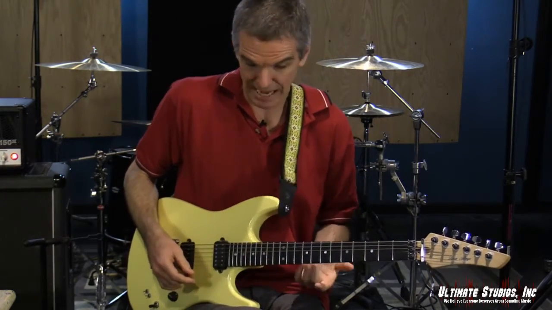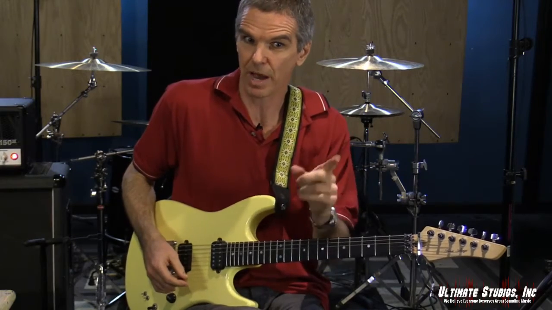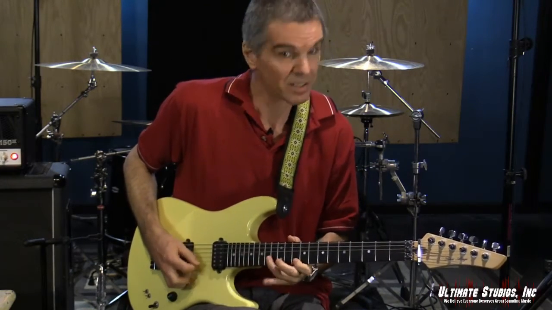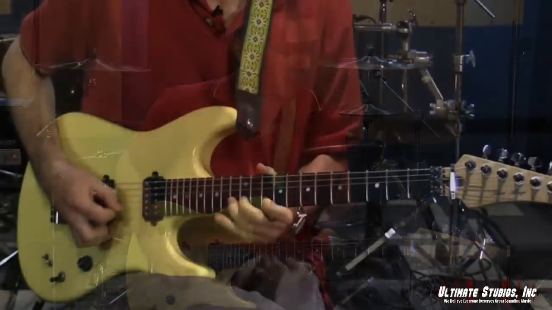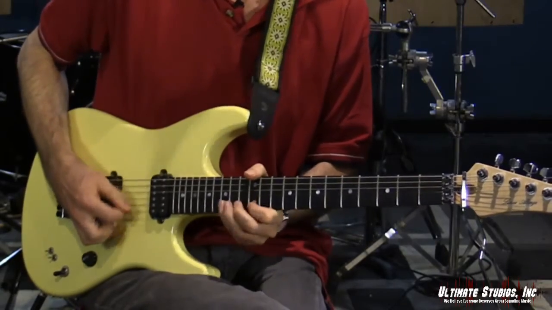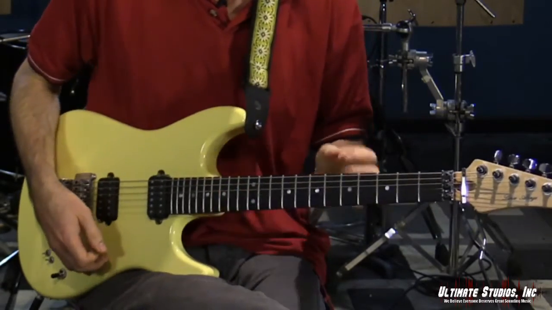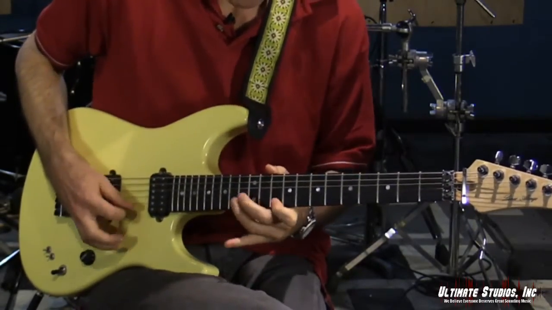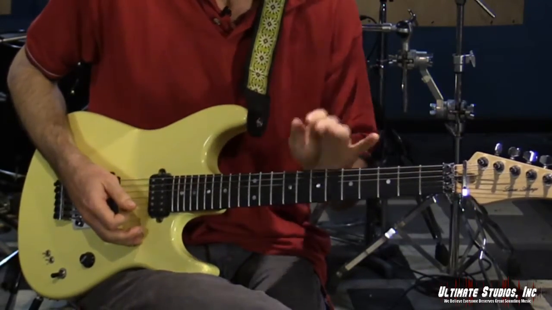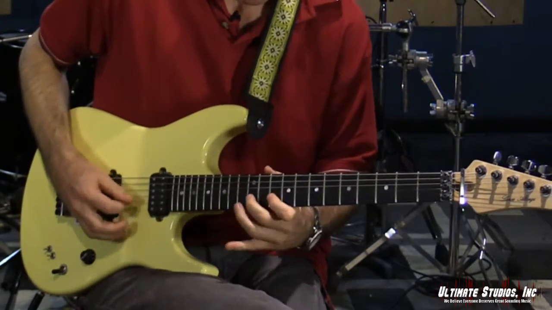Now what I like to do with that lick is maybe change the high note and do it on 2 different pitches. That's not easy. You really have to get that second finger in there.